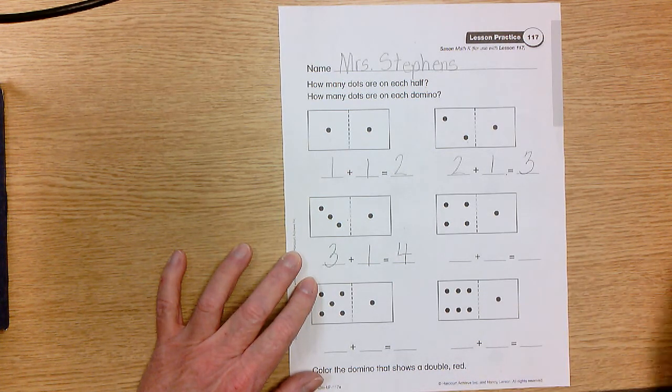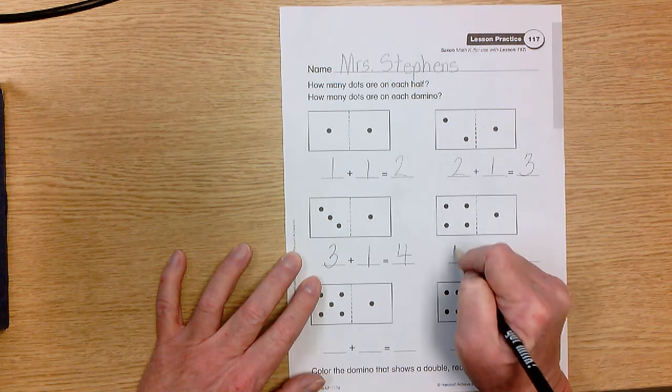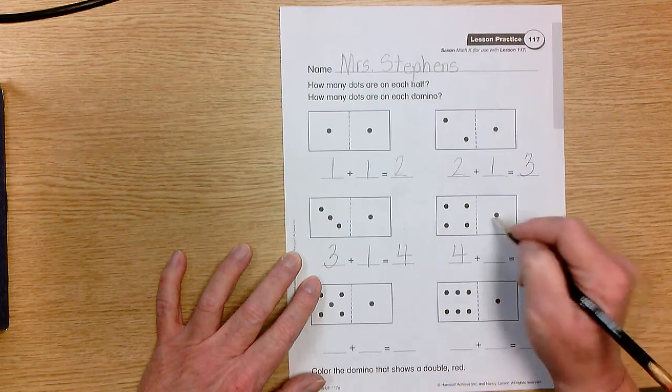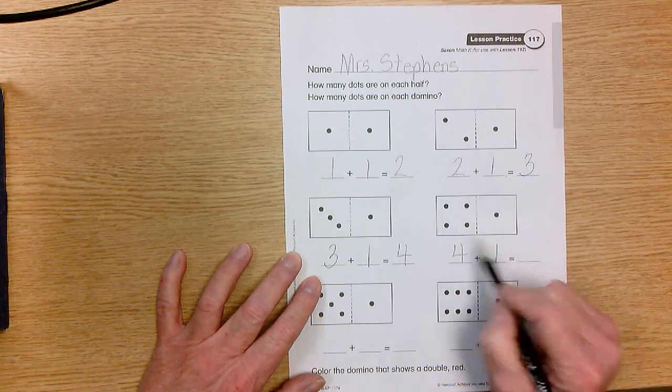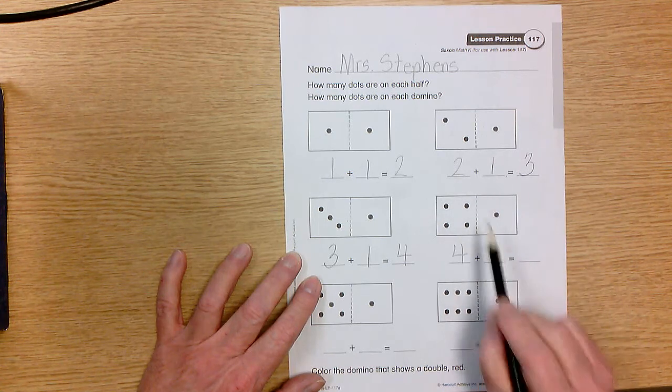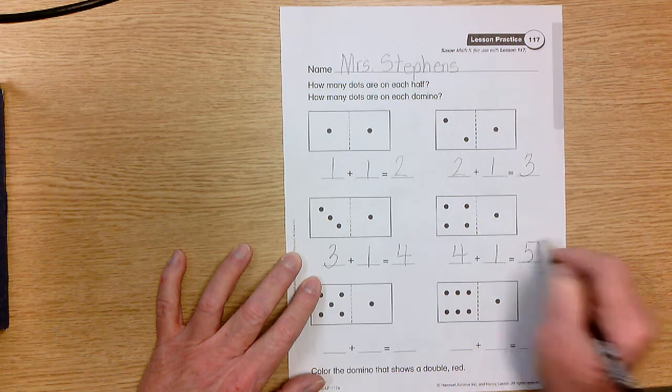Okay. How many dots are on this side of the domino? 4. And how many on this side? 1. And how many dots are on the whole domino? If we think 4, 5, right? 5.